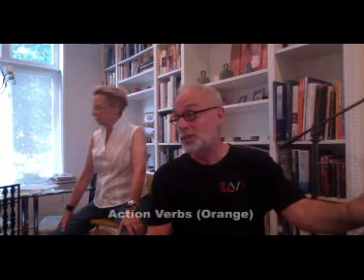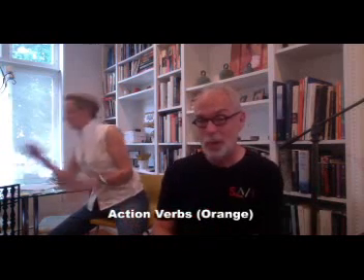The first is the orange cards, which are the action verb cards. Darcy, what are some of the action verbs you've got there? To encourage, to instruct, to entice, to frighten, to plead.